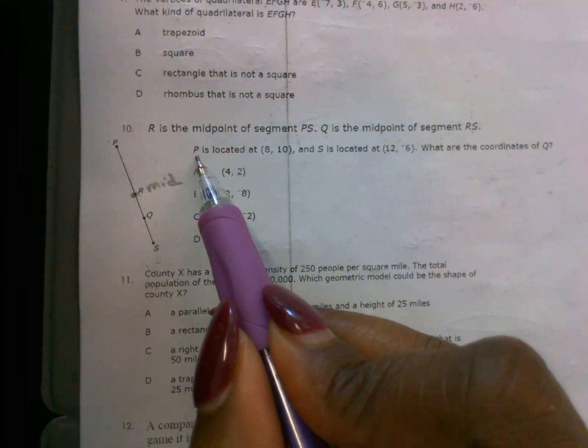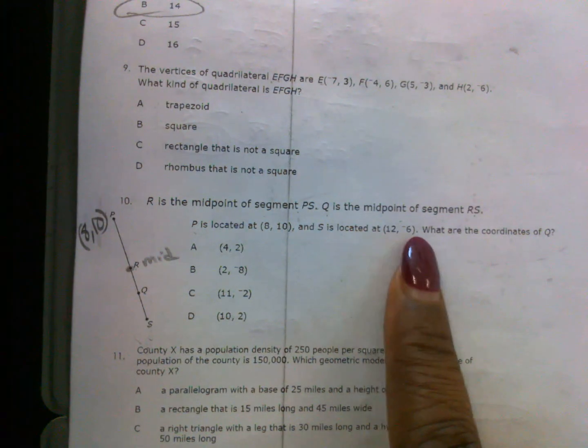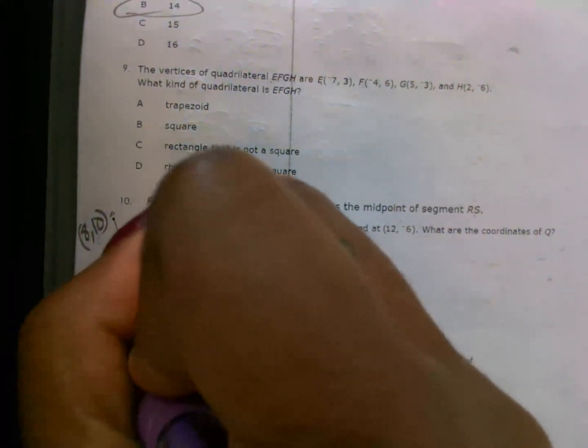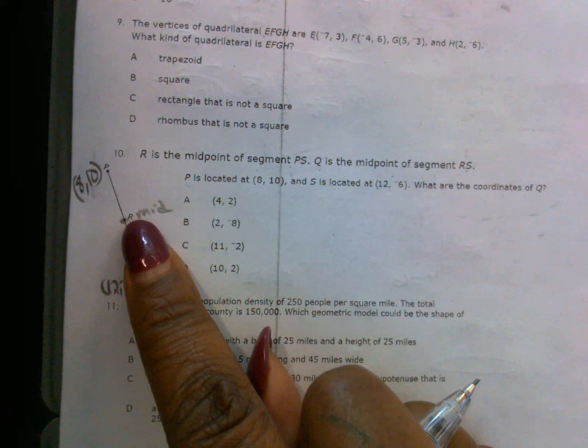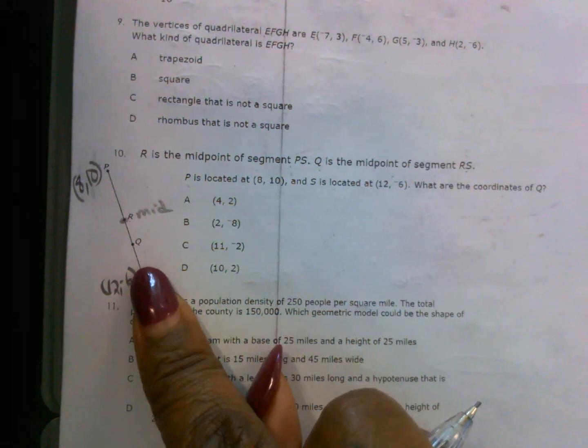P is located at 8, comma 10. So I'm going to put 8, comma 10 up here. Label that. That's P. And S is at 12, comma negative 6. Okay. Where is Q? So we have to figure out what the midpoint is for R, and then once we find R, find the midpoint between S and R. So we're doing midpoint twice. Let's do R first, the midpoint.